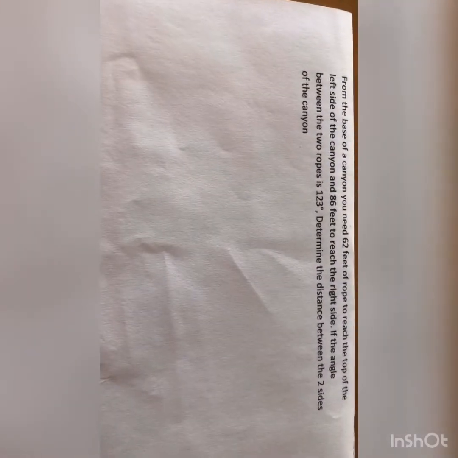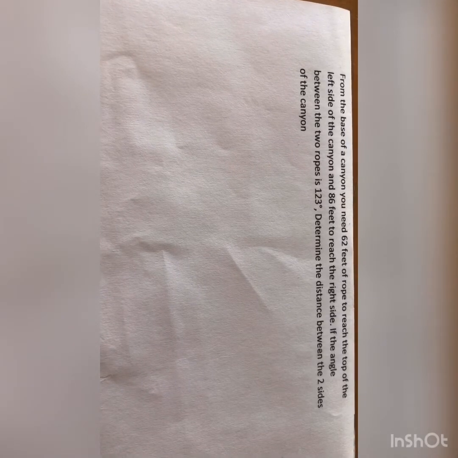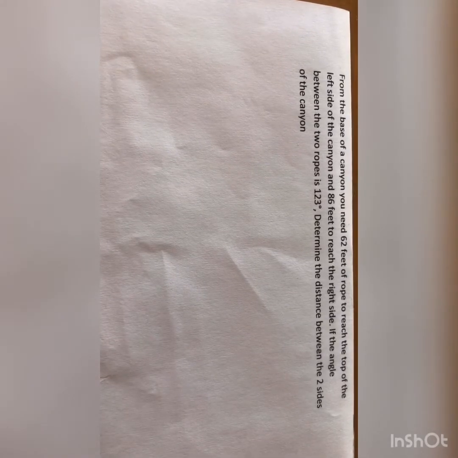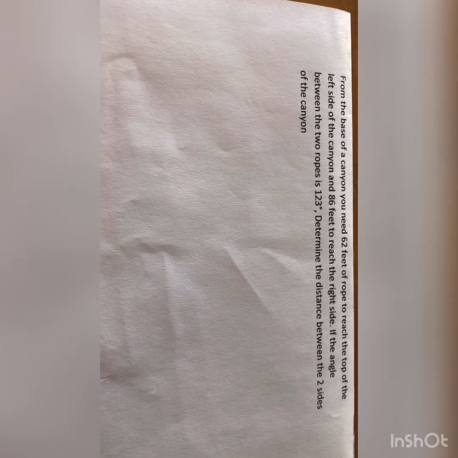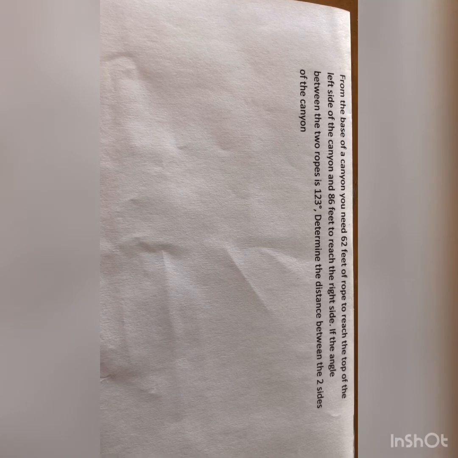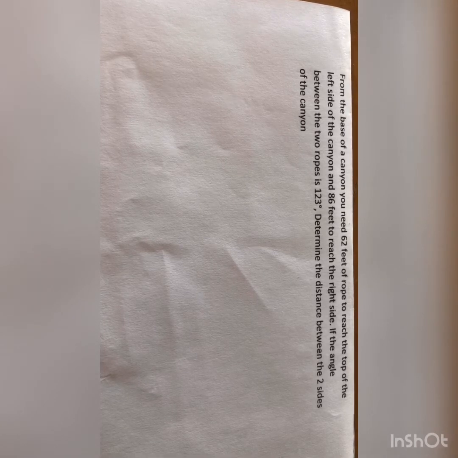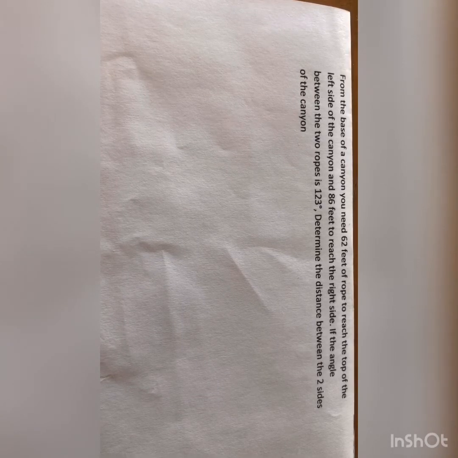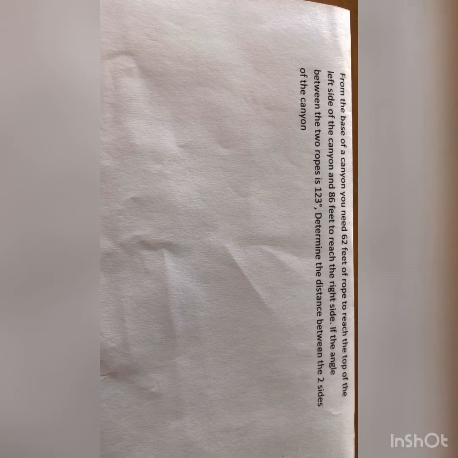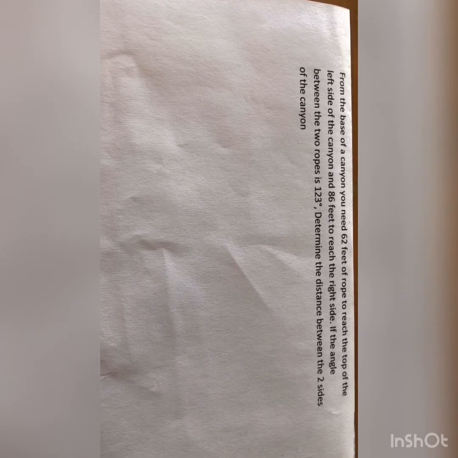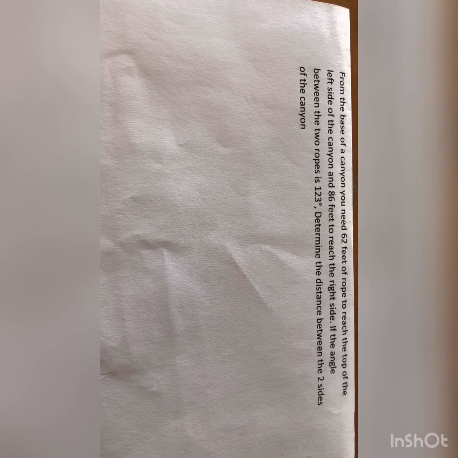So now for the second video, what we're going to be doing is the cosine law. Here you can see that it says from the base of a canyon, you need 62 feet of rope to reach the top of the left side of the canyon, and 86 feet to reach the right side. If the angle between the two ropes is 123 degrees, determine the distance between the two sides of the canyon.